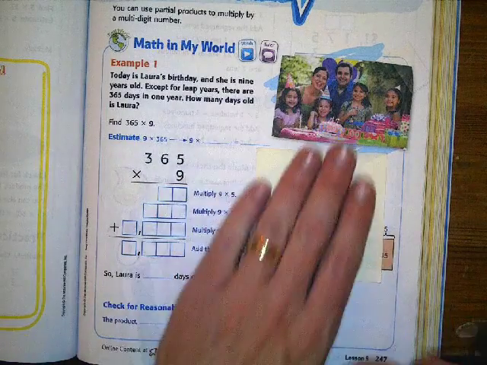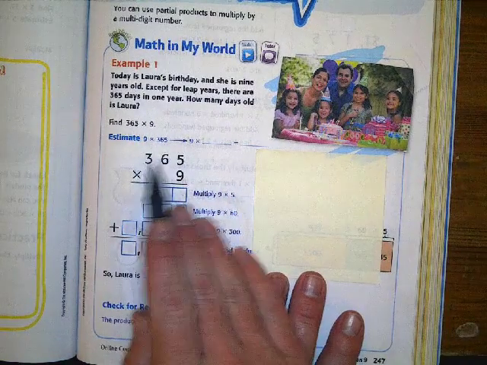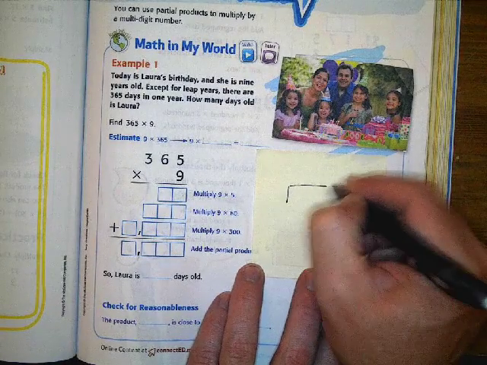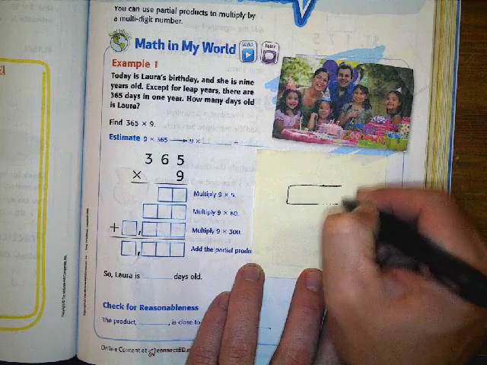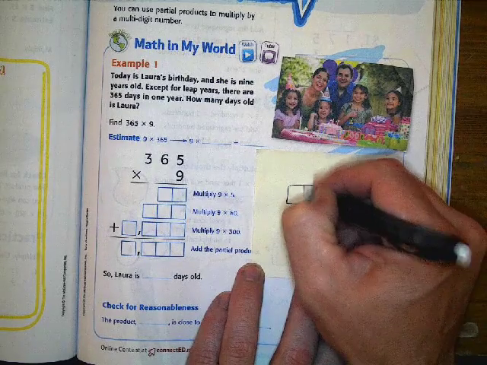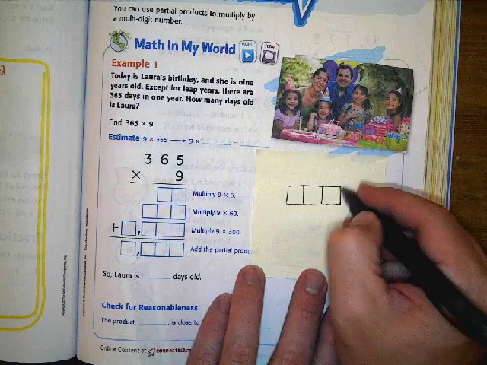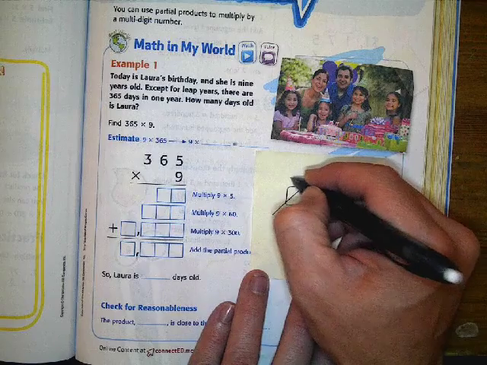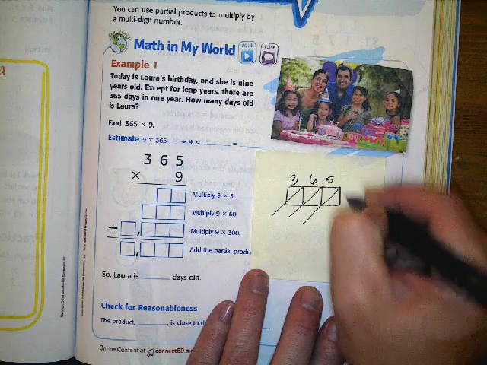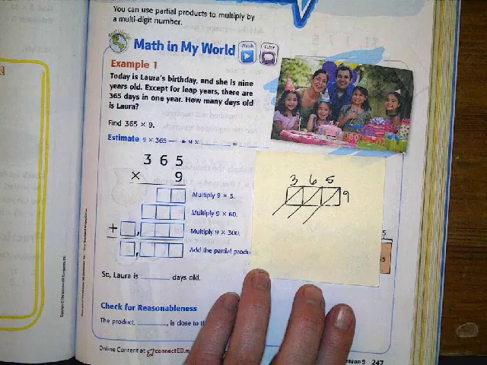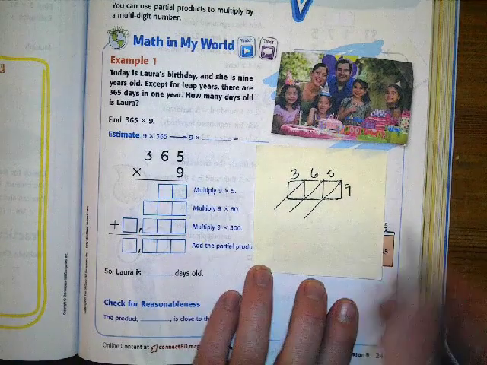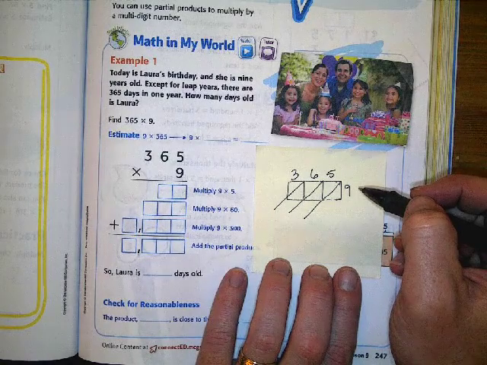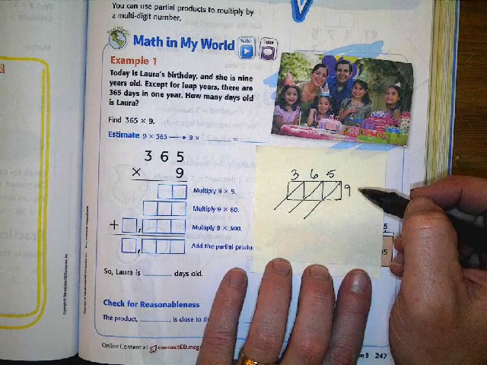Now, it's a little bit different for this lattice method because this is a 3-digit number. Our lattice box needs to look a little bit different. There are 3 digits in the factor, so our lattice box needs 3 spaces. 1, 2, 3. Connect my corners. And then I'm going to do 365 times 9. If you need another moment to draw the box, go ahead and hit pause and take your time to draw it neatly. Neatness will help.